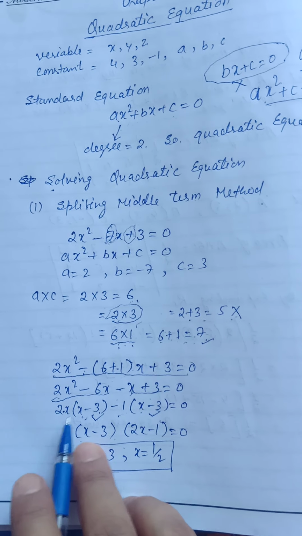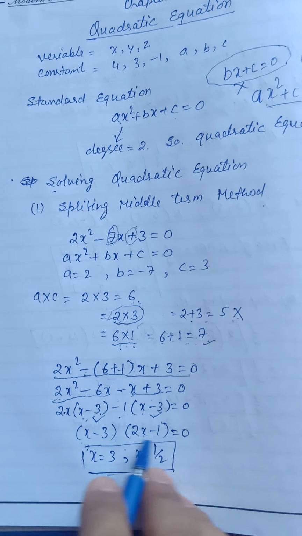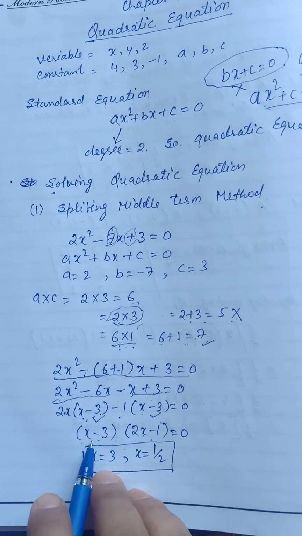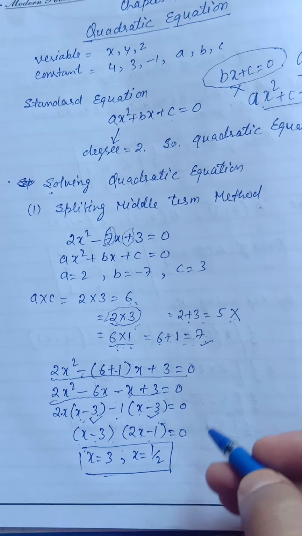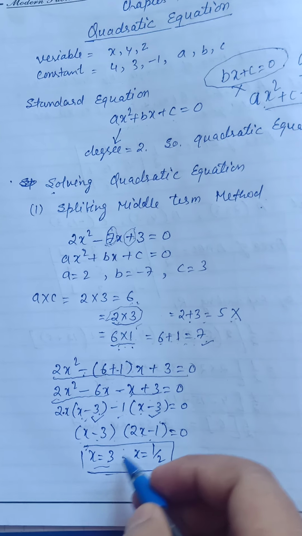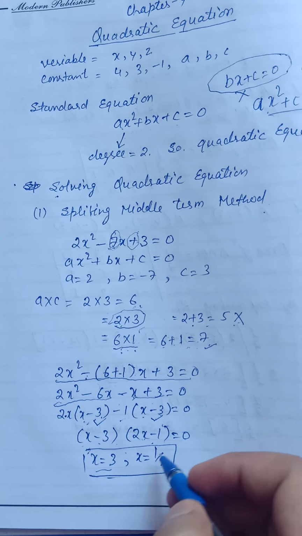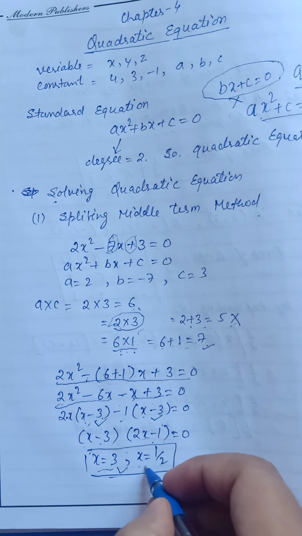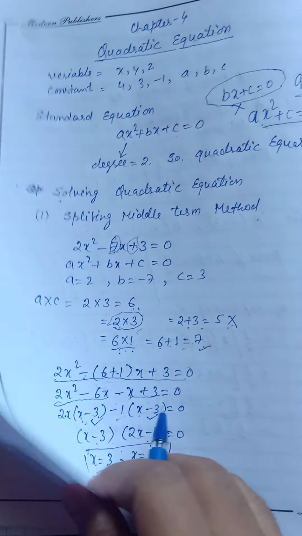We will get 2x minus 1 as the remaining term. So we have factorized this quadratic equation. Now putting x minus 3 as 0, we got x is equal to 3, and putting 2x minus 1 as 0, we got x is equal to 1 by 2. So these are the solutions of this quadratic equation.